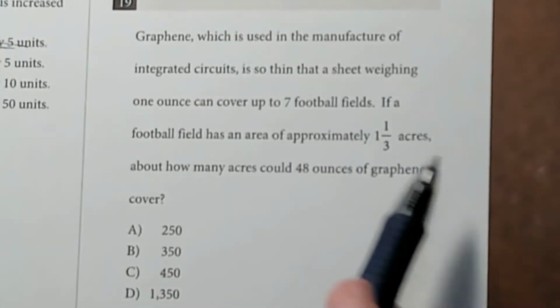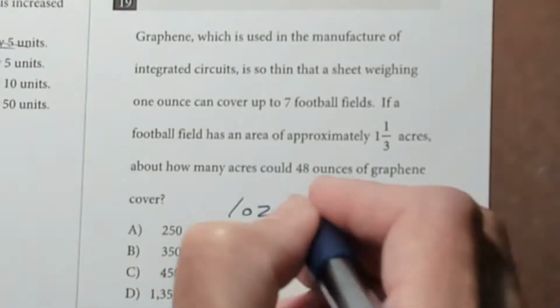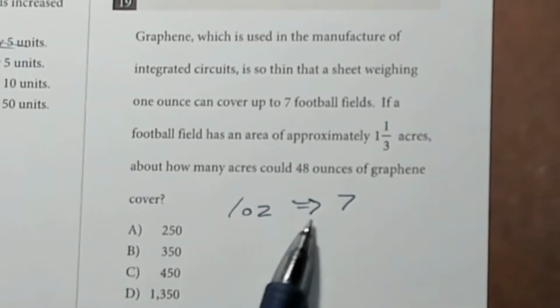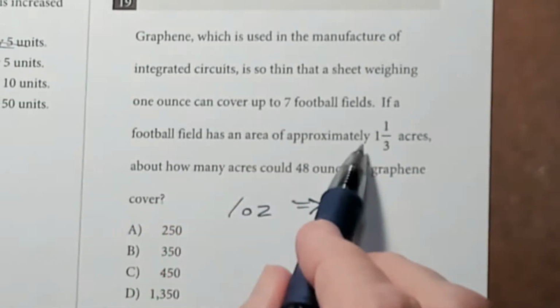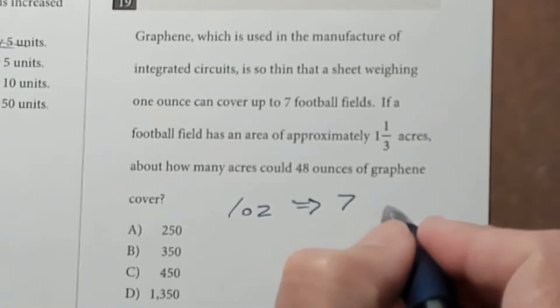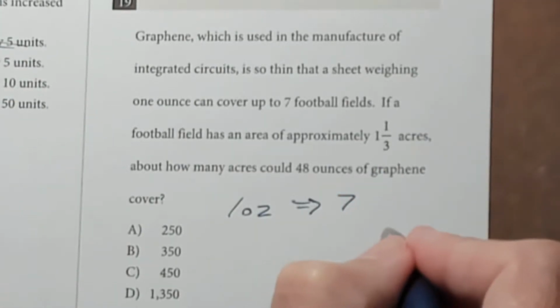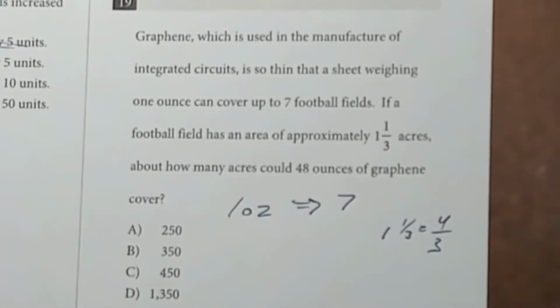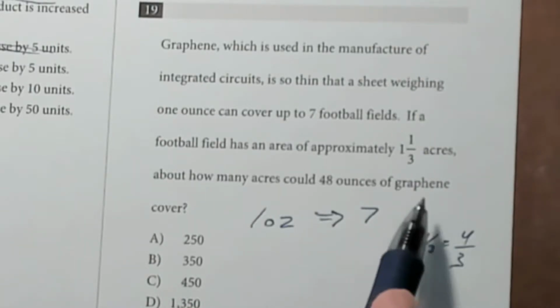Okay, so let's look at this now. So a sheet weighing 1 ounce. So 1 ounce, 7 football fields. Notice I don't put an equal sign. I put a little arrow just to show what we're talking about. So 7 football fields. A football field is 1 1/3 of an acre. So 1 1/3, which is the same as 4/3. So you got 4/3 of an acre.